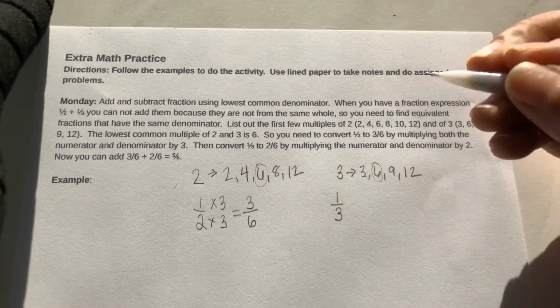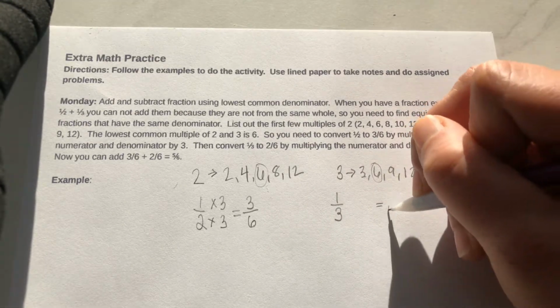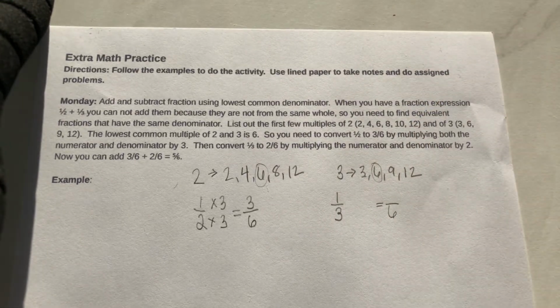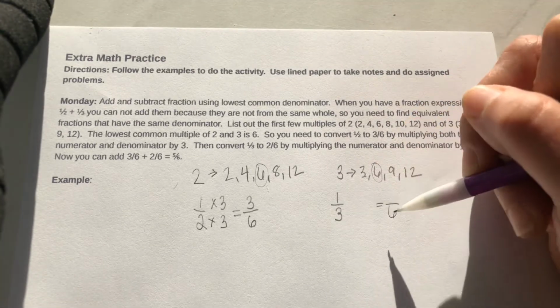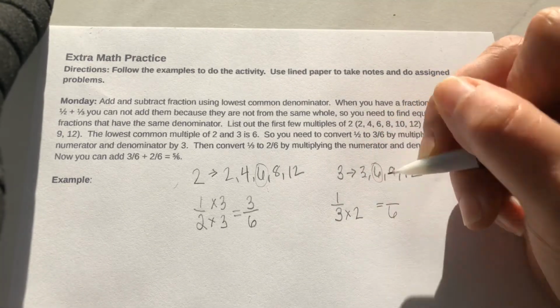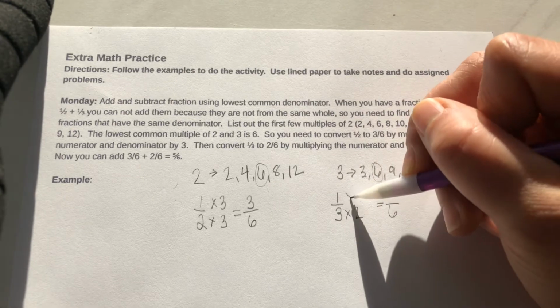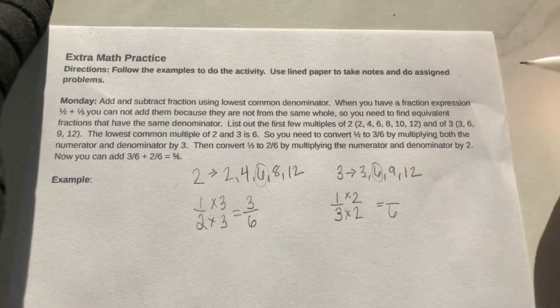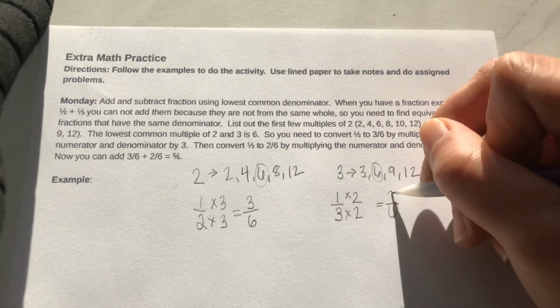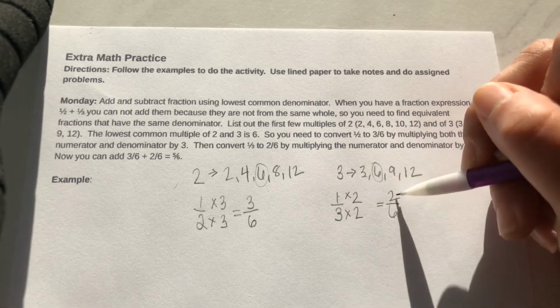I'm going to do the same thing for 1/3. So for 1/3, I need to get an equivalent fraction that has a denominator of 6. So to get from 3 to 6, I multiply times 2. If I multiply the denominator times 2, I'm also going to multiply the numerator times 2. So 1 times 2 is 2, so my equivalent fraction to 1/3 is 2/6.